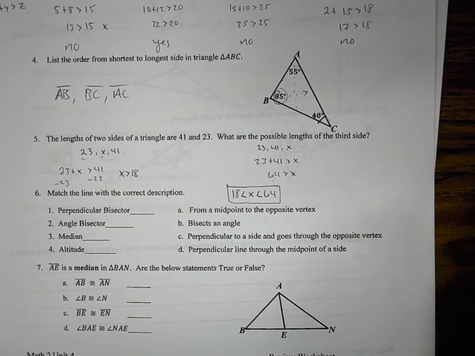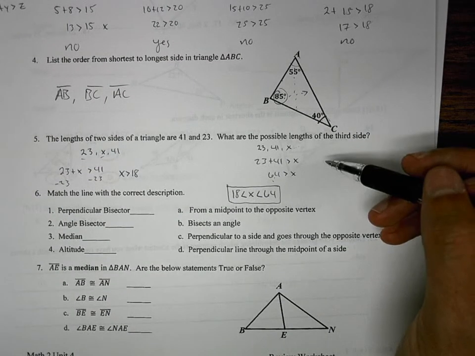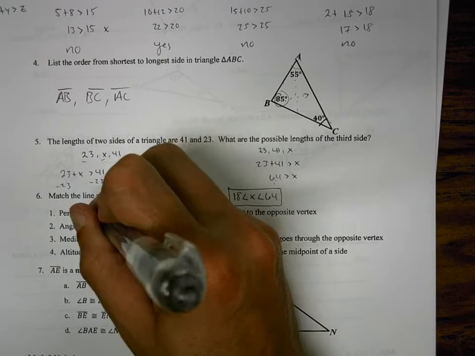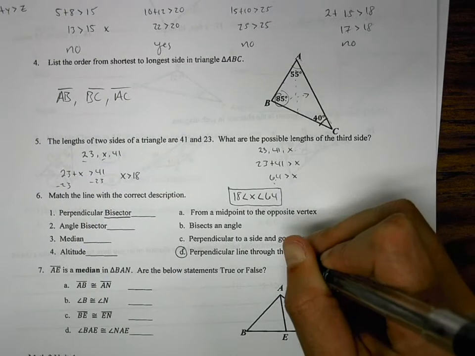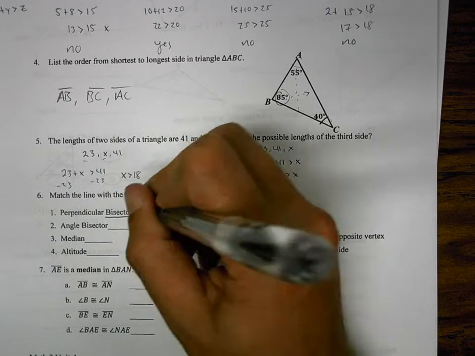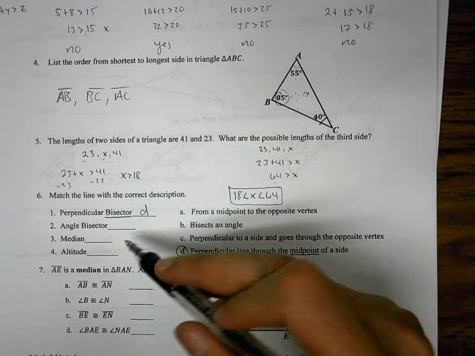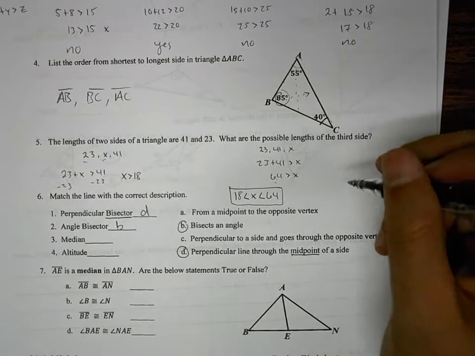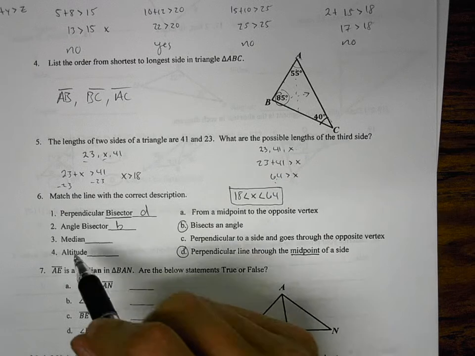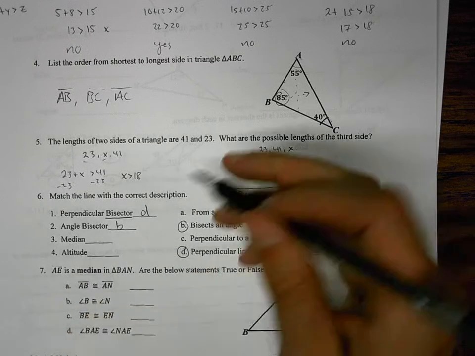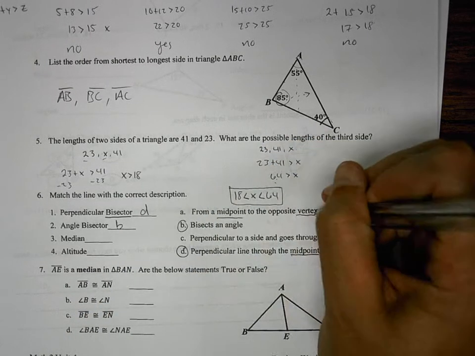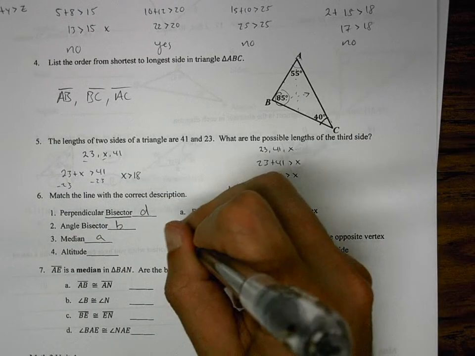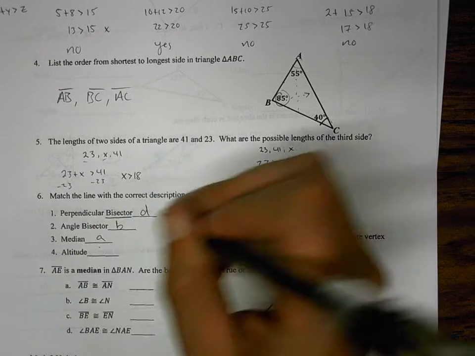For 6, a perpendicular bisector is perpendicular through the midpoint. That word bisector is important. Bisector cuts something in half through the midpoint, so that's D. The angle bisector bisects an angle. It's kind of in the name. The median kind of sounds like middle. That connects the midpoint to the vertex. That's A. And the altitude is perpendicular and it goes to the vertex. That's C.